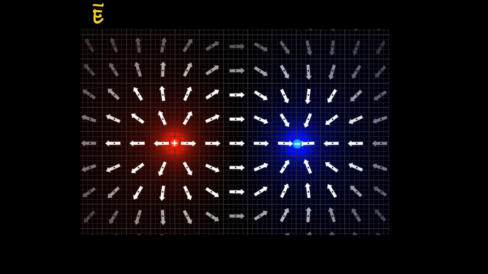This image below is from a simulation which shows the electric field between a positive and negative point charge.